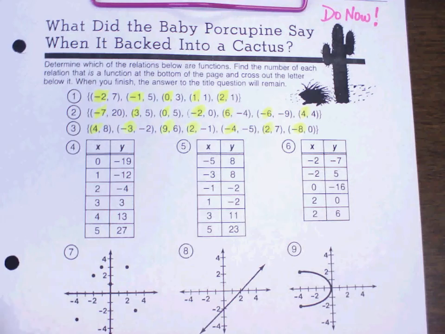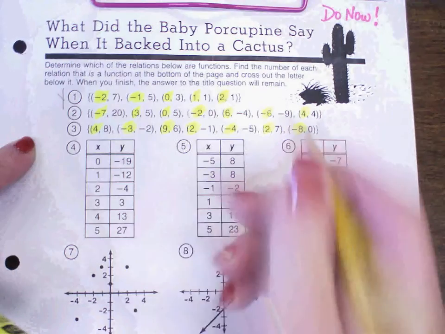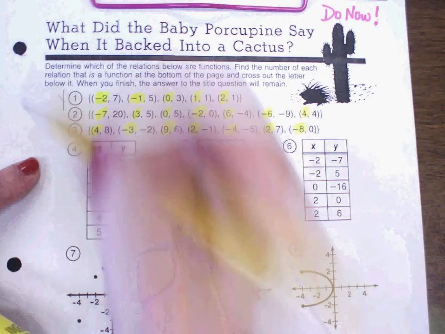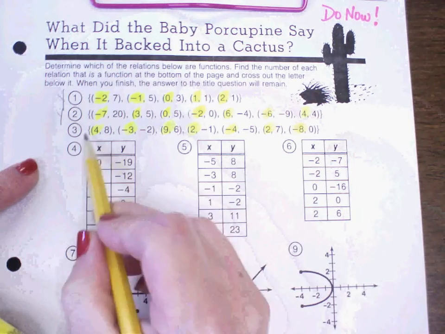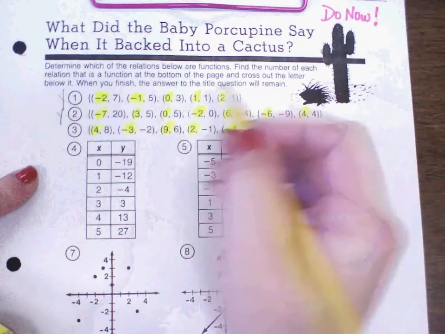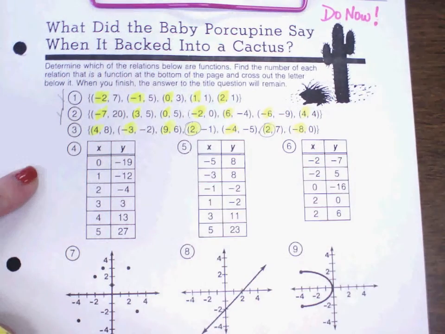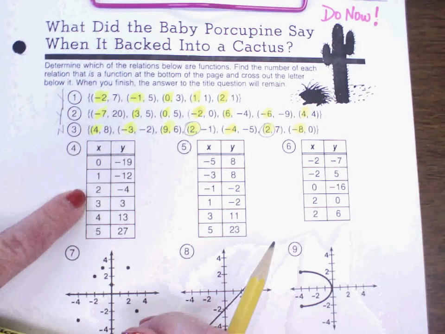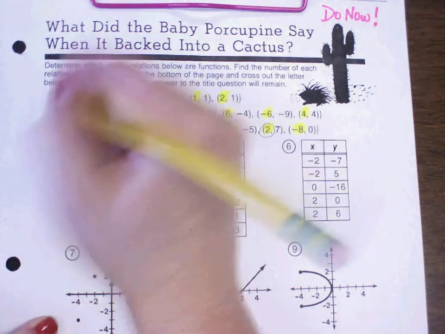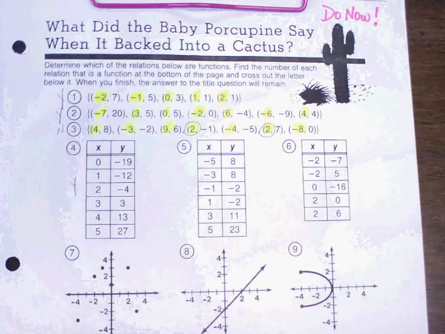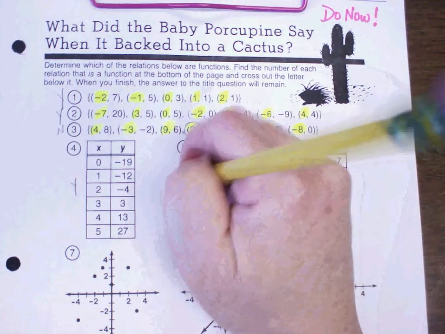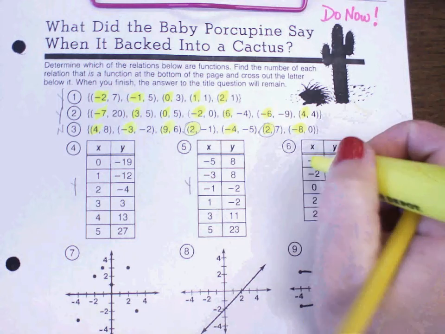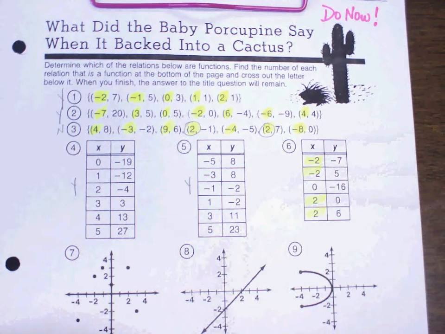Yes, there are no repeats on the elements of the domain. What about the second one? That's a yes as well. Number three? That's a no. Two repeats, right? So that would be a no. What about number four? 0, 1, 2, 3, 4, 5. That's a yes. Number 5? That's a yes. But number 6? That's a no. The -2 and the +2 both repeat, correct?